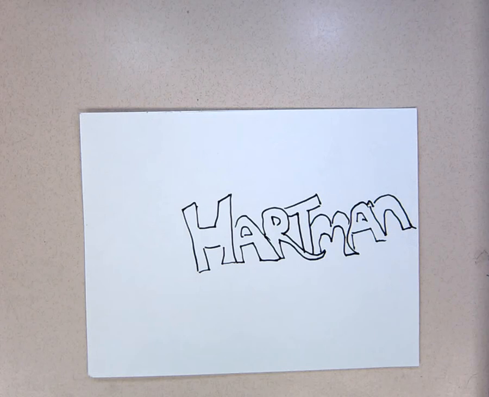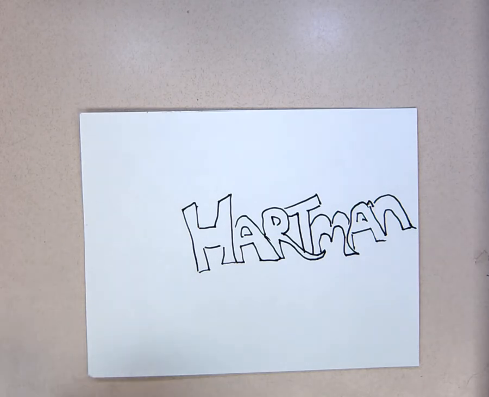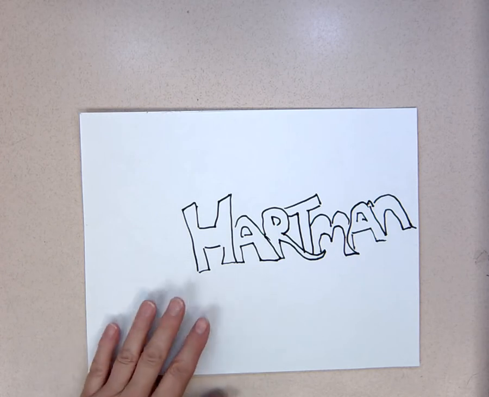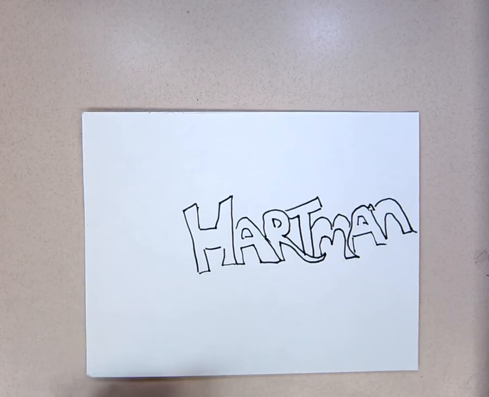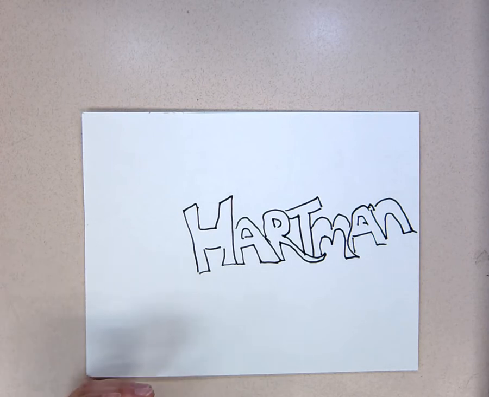Here's how you make a tessellation name doodle, or name tessellation doodle. You start out by writing your name in block or bubble letters. They can be connected or not, it doesn't matter. You can do your first name and your last name, or your last name or your first name.